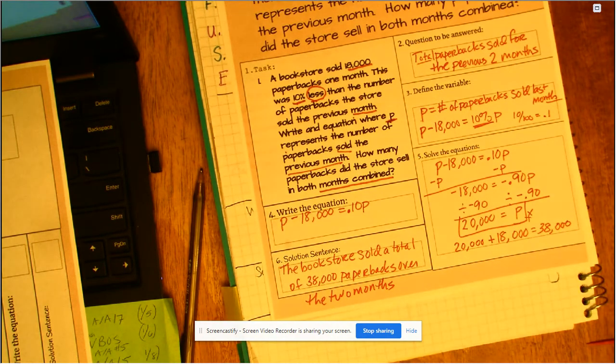I'll leave you a minute to make sure you have that all down. Maybe jot down questions if you don't understand, so that when we meet online tomorrow, we can answer those for you.